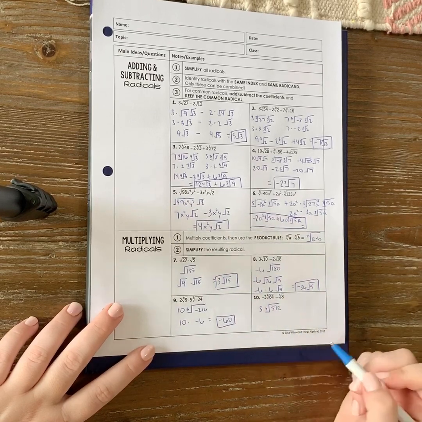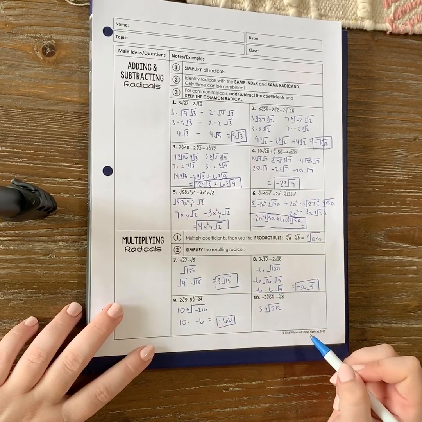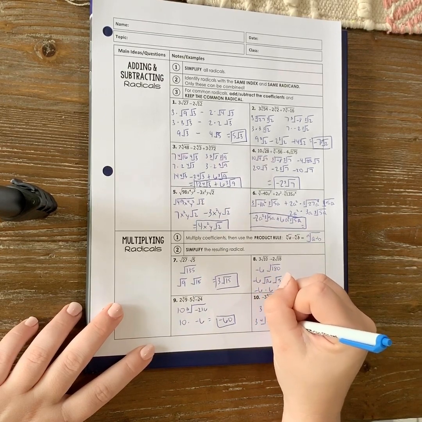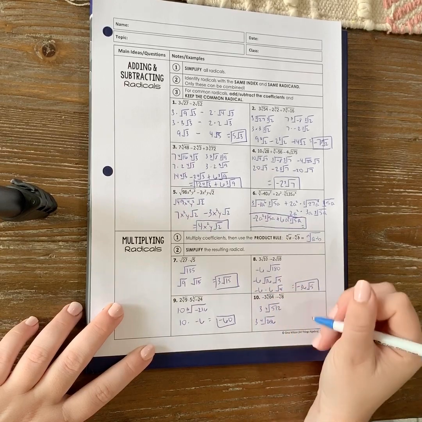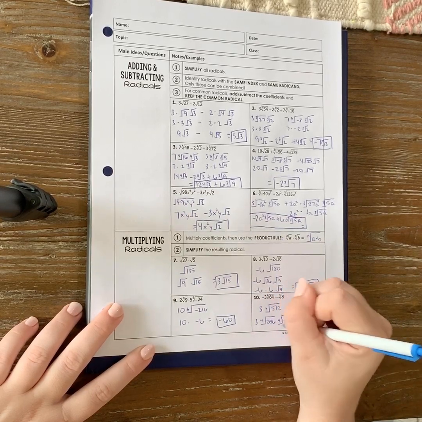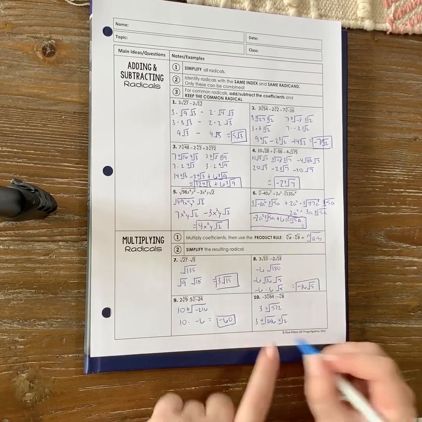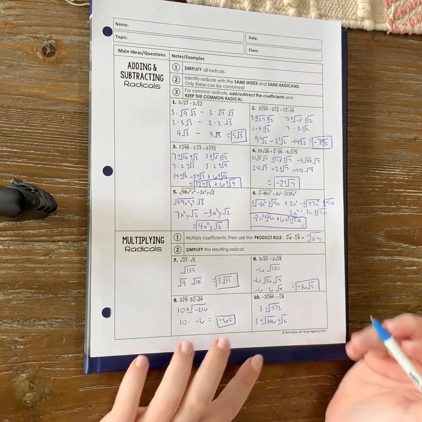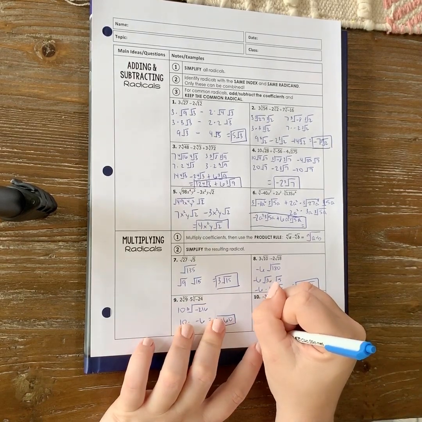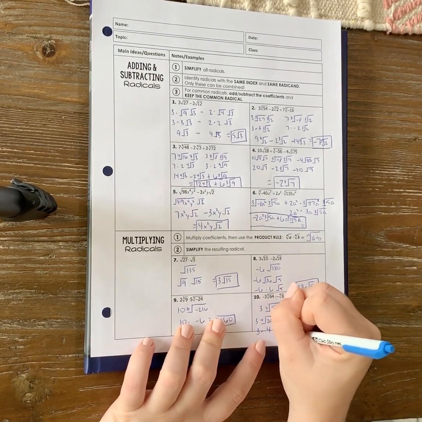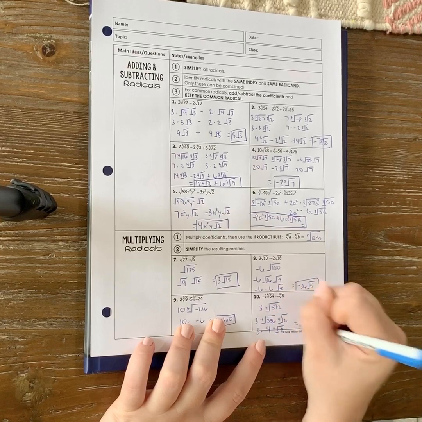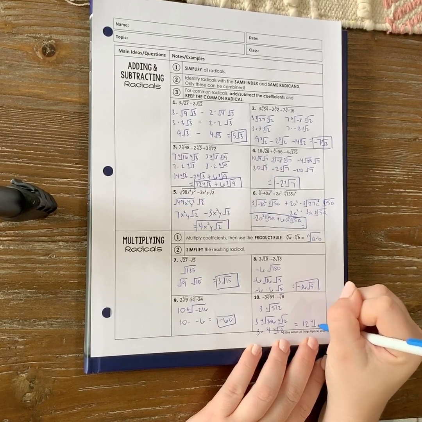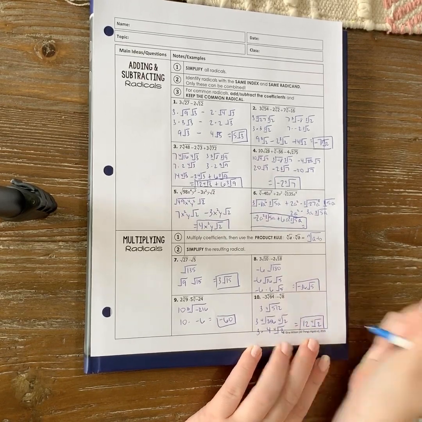The largest perfect fourth that goes into 512 evenly is 256. So we have 3 times the fourth root of 256, and then we have the fourth root of 2, because 256 times 2 is 512. The fourth root of 256 is 4, so this is 3 times 4, fourth root of 2. 3 times 4 is 12, so we have 12 fourth root of 2 is our answer.